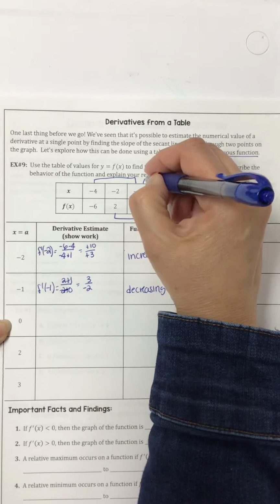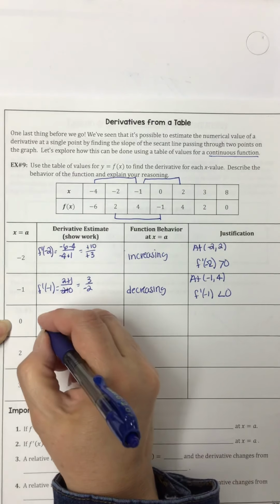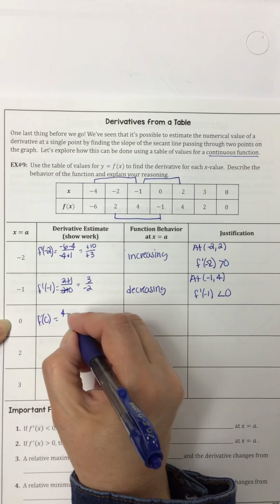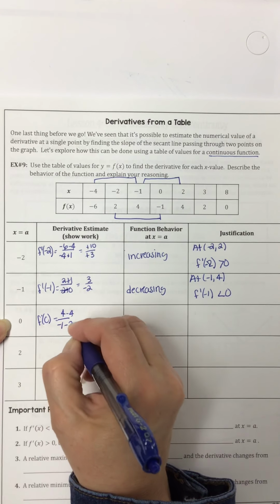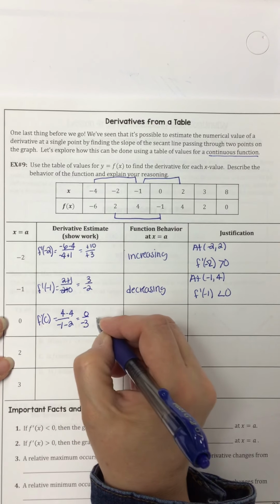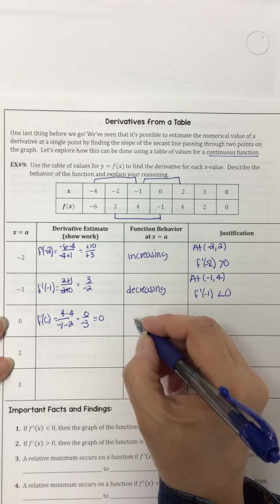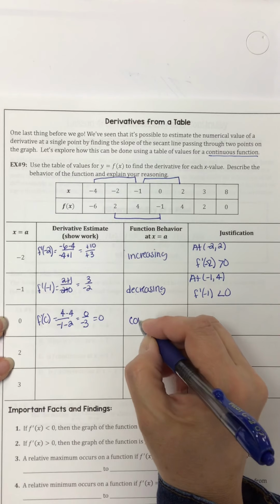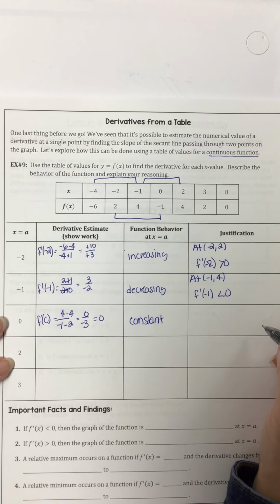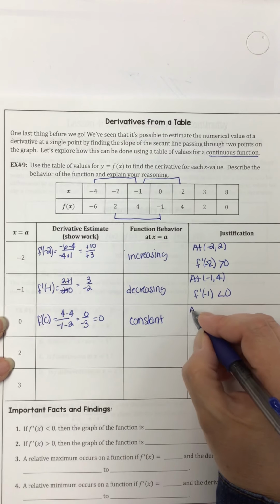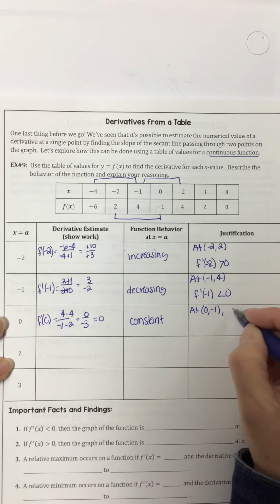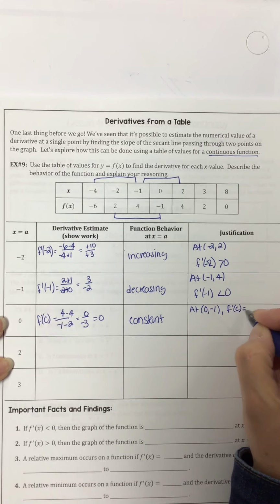For 0, we look at this. The derivative at 0 would be 4 minus 4 over negative 1 minus 2. That would give us 0 over negative 3, which is, so it's not increasing or decreasing, it's constant, yes? It'd be a horizontal line. So, at the point, what is it, 0, negative 1, the derivative at 0 would equal 0.